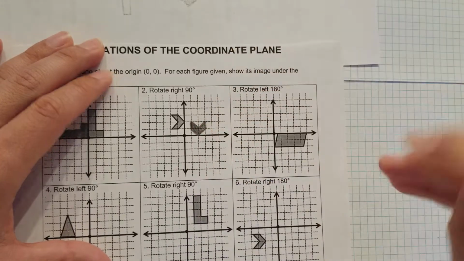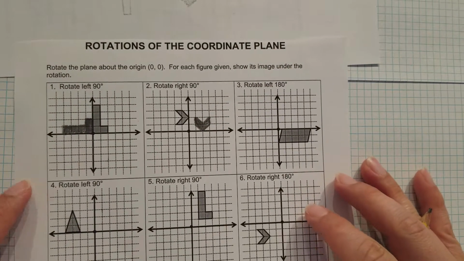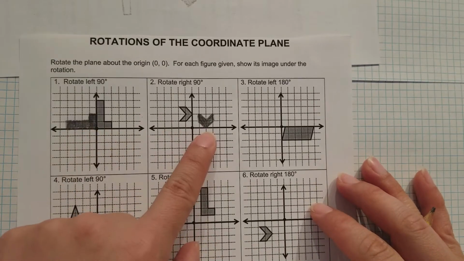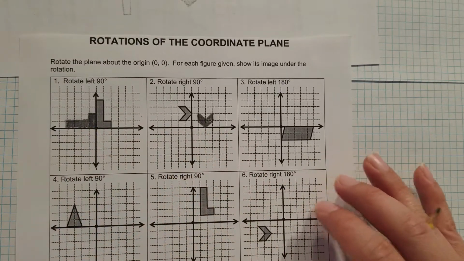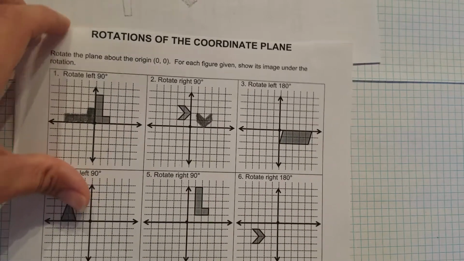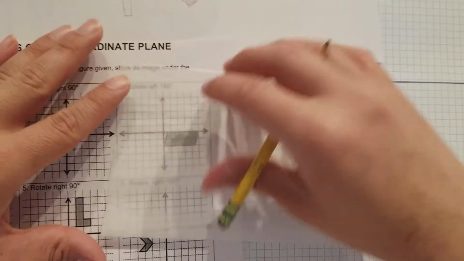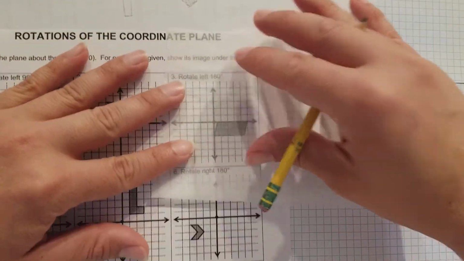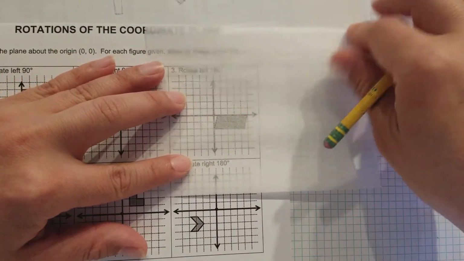And I have my image that has been rotated to the left 90 degrees and to the right 90 degrees. We'll do one more in case you didn't get the point across. We'll have this image, which is going to be rotated to the left 180 degrees.